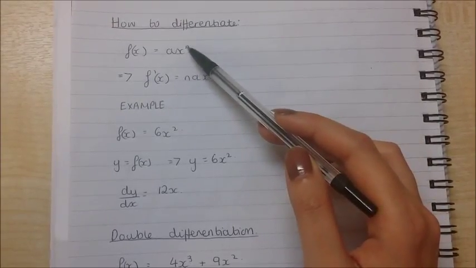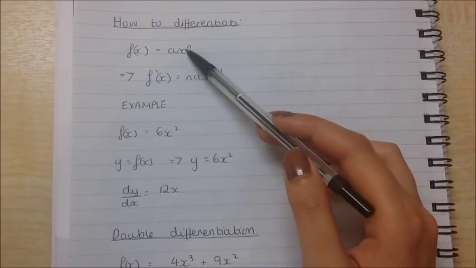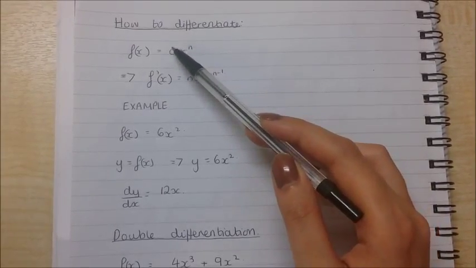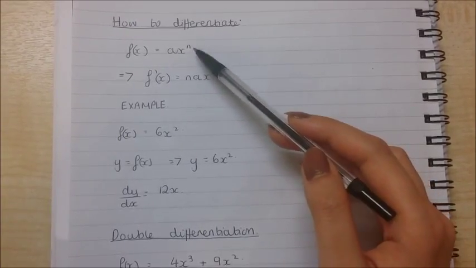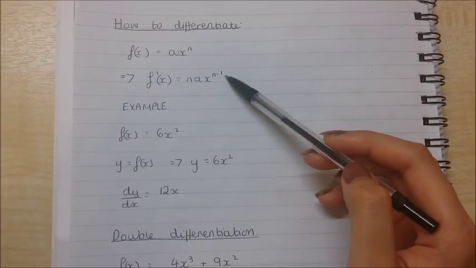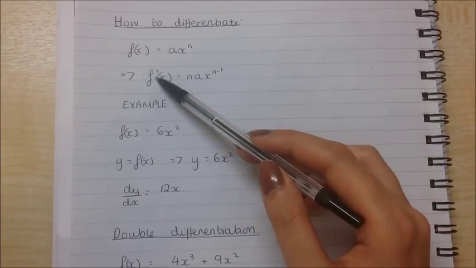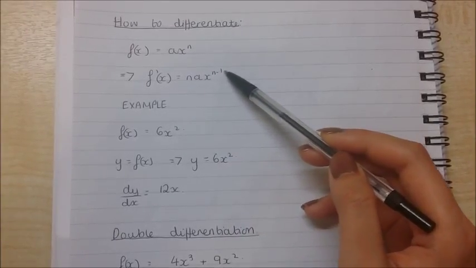So here, n times a equals na. So the power of x multiplied by the coefficient of x gives you na. And as you do that, you have to decrease the power of x by 1, so n minus 1. So that gives you f dash of x equals nax to the power of n minus 1.